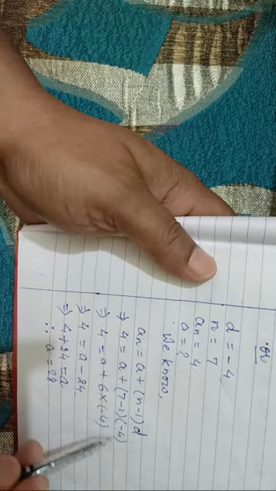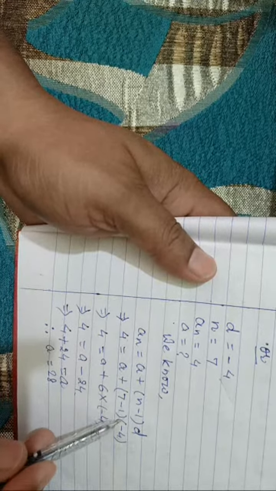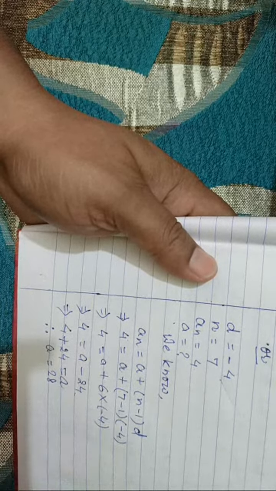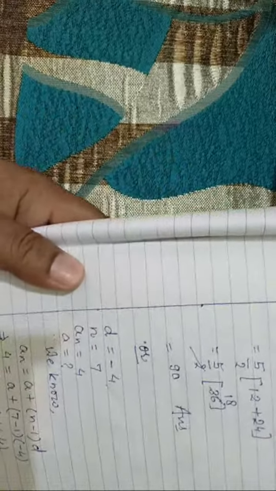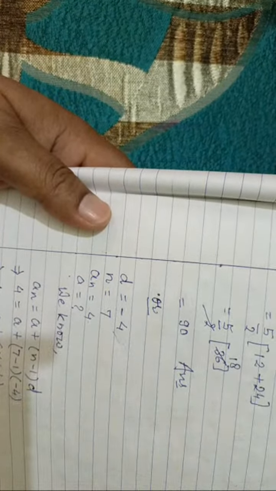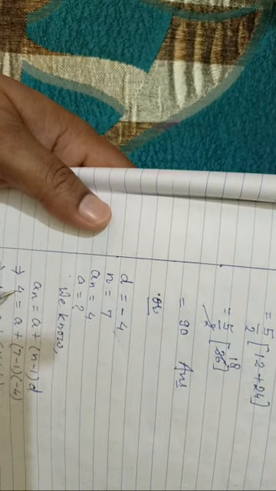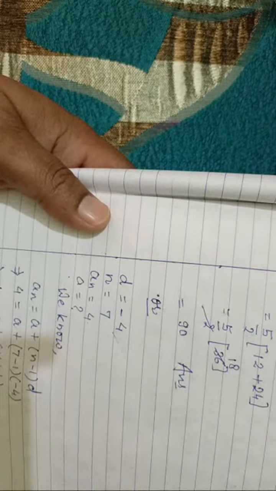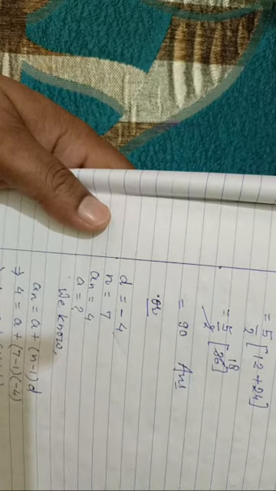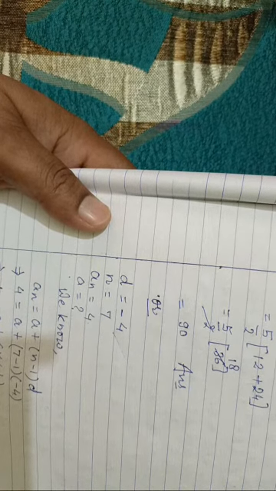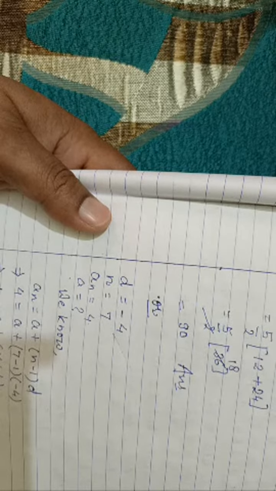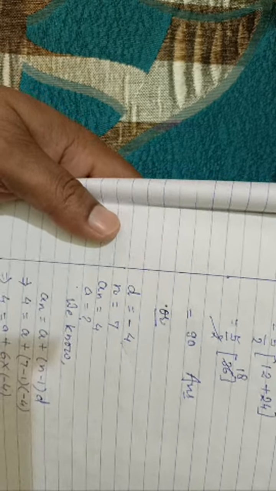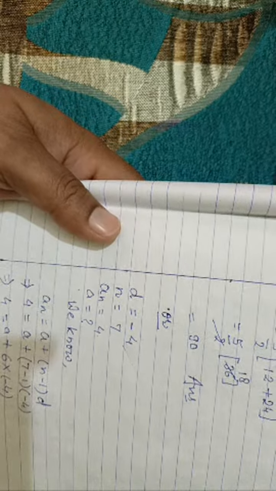Whenever minus is given and you have to write it along with multiplication, you must put it in brackets. So 4 equals a plus 6 into minus 4, it means 4 equals a minus 24. 24 will be transposed to that side, you will get a is equal to 28. 4 plus 24 is 28.